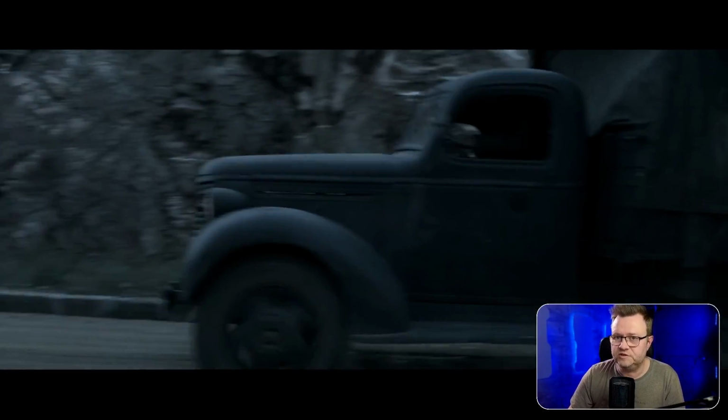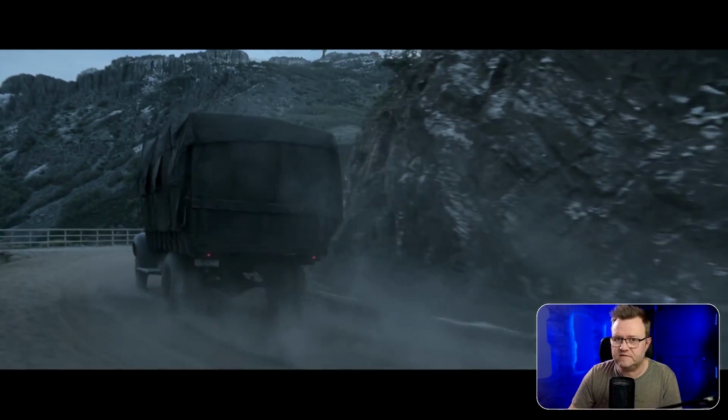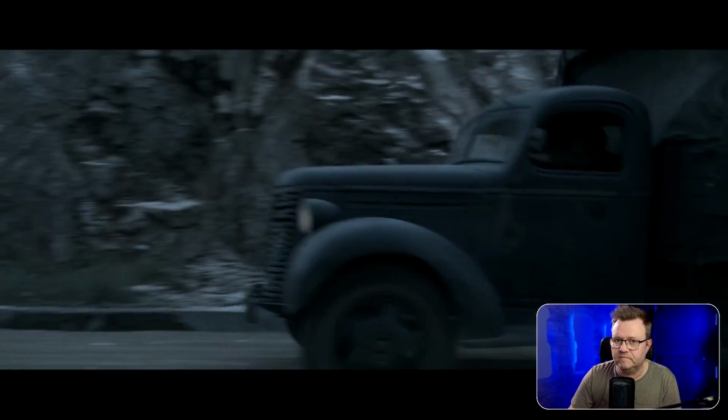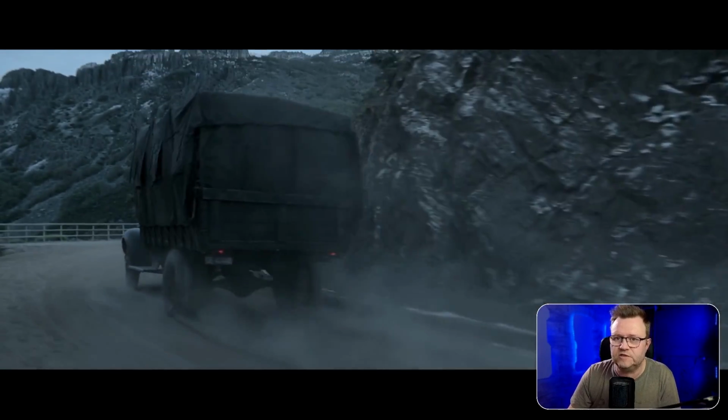Here's another one. We're just drifting with the truck, but not as fast. And it creates these two axes of movement in the frame again. It's like it works on more levels.